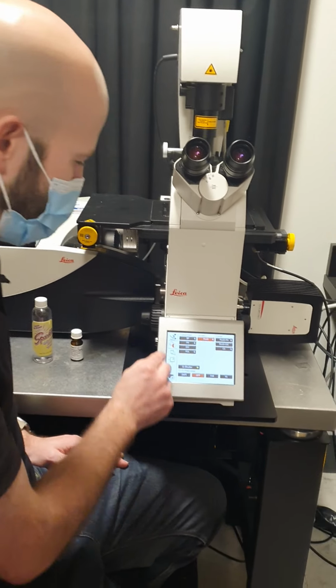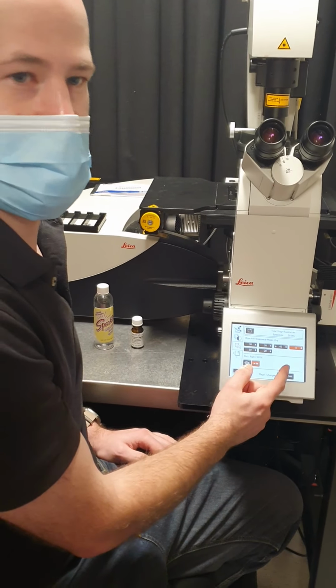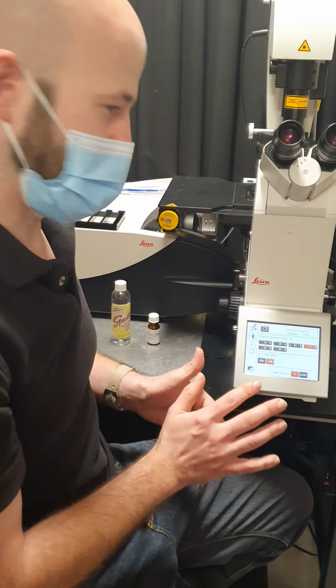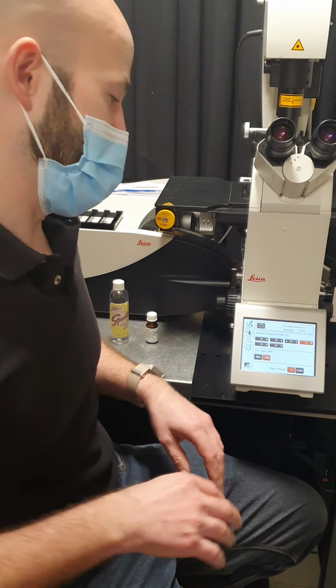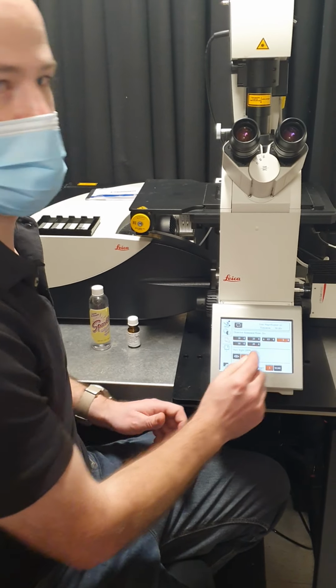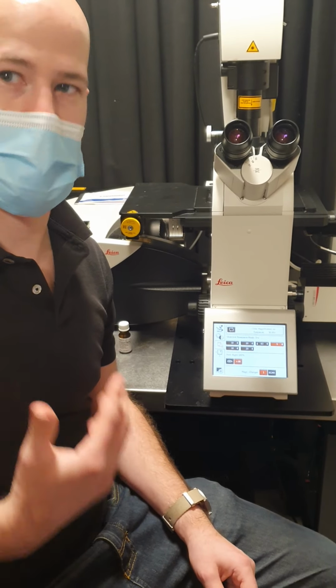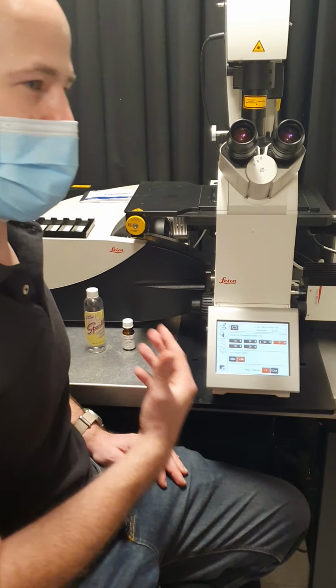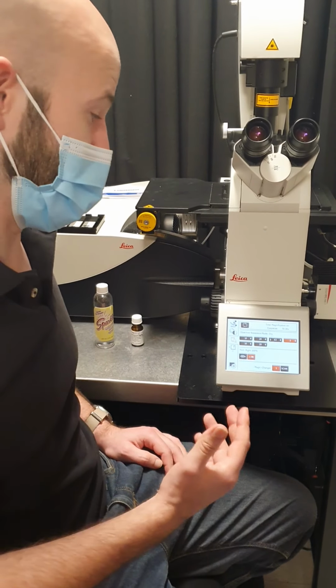Okay. Then the next tab down, this is the list of objectives. So there's a total of 6 objectives on here. And there's basically 2 sets of 3. So the first 3 objectives, this 10, 20, and 63x, these are the really high quality ones that are designed for confocal imaging. And these are also the ones that are set up with the prisms for doing DIC bright field imaging.